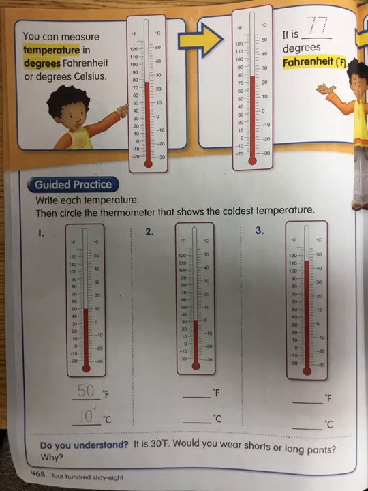Okay, so let's look at number 1. I'm going to start with degrees F, so I'm going to go find the degrees F. That's on the left side. I'm going to take my pencil and see where it matches up. It matches up with 50 degrees Fahrenheit. Now, I'm going to look at the degrees Celsius side. That's the degrees C on the right side. Take my pencil, match it up. That's at 10 degrees Celsius.